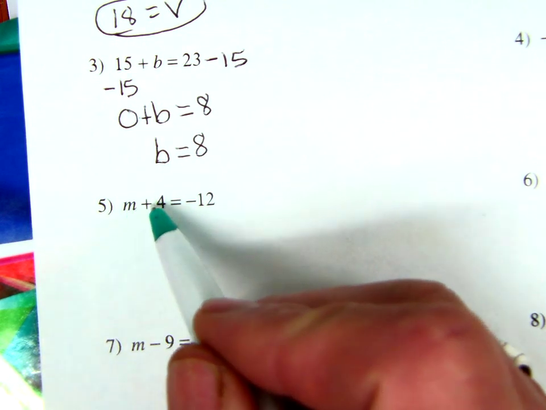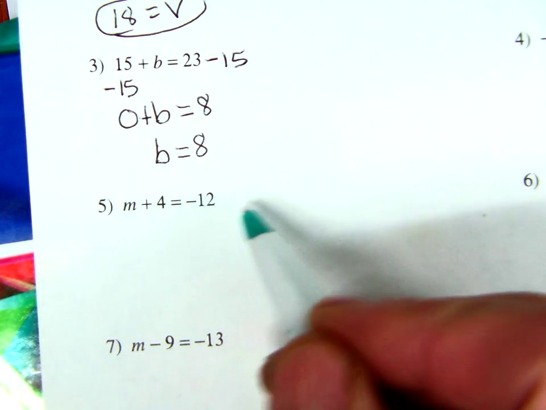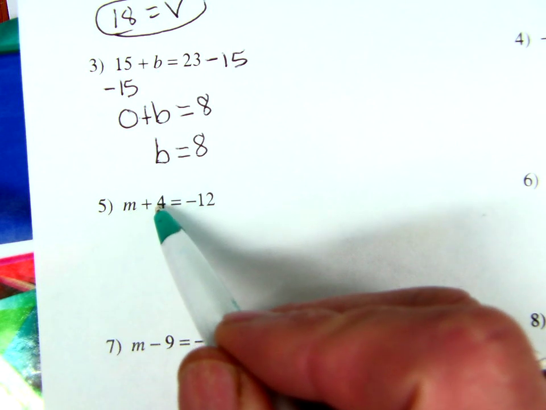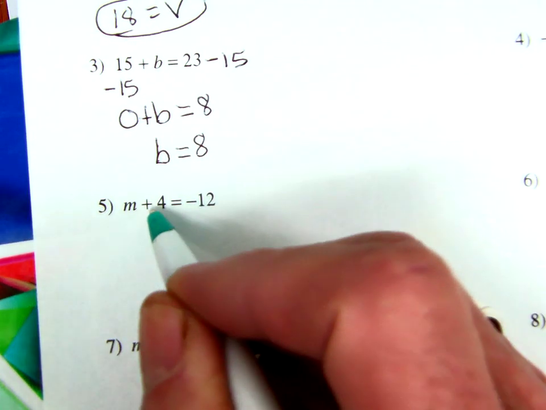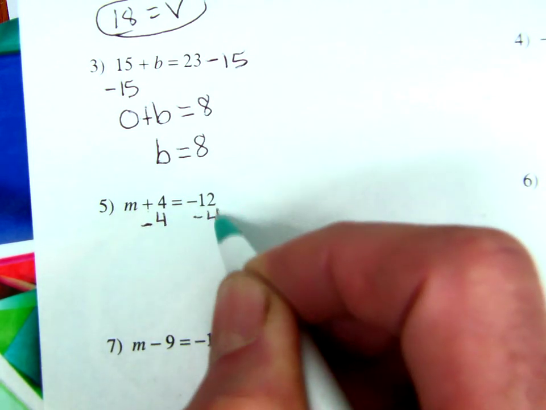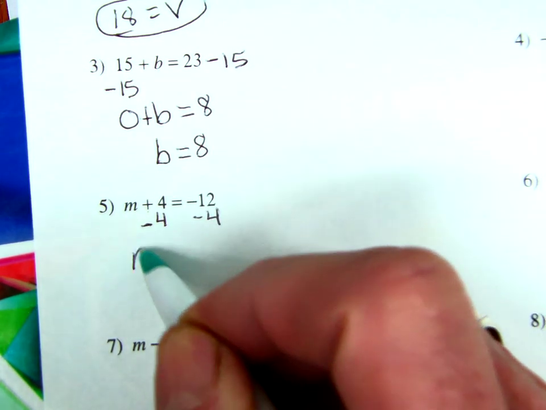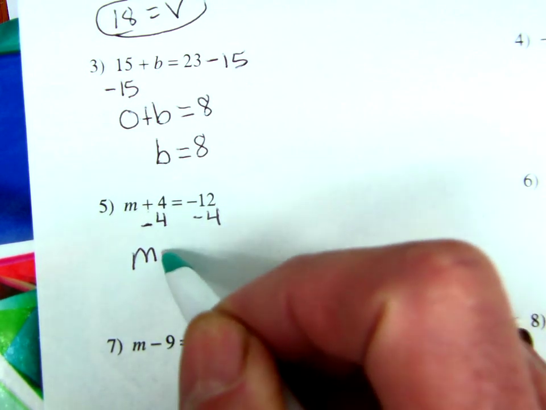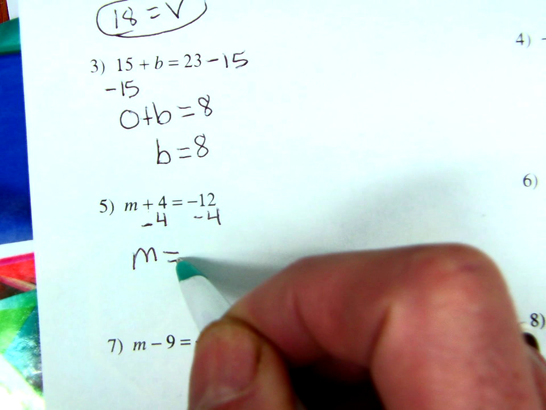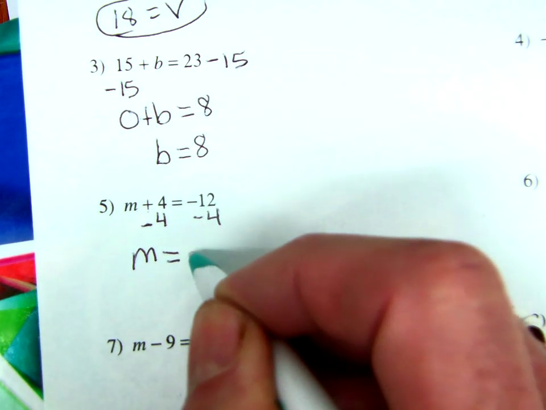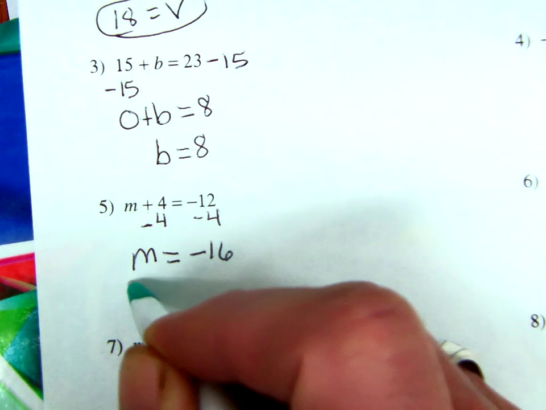For example, I've got m plus 4 equals negative 12. To solve for m, I need to move the 4 away from this side. It's plus 4, so the opposite is minus 4 and minus 4. So m, 4 take away 4 is 0, so plus 0, which means plus nothing. And then negative 12 minus 4, negative 16. And that's the answer.